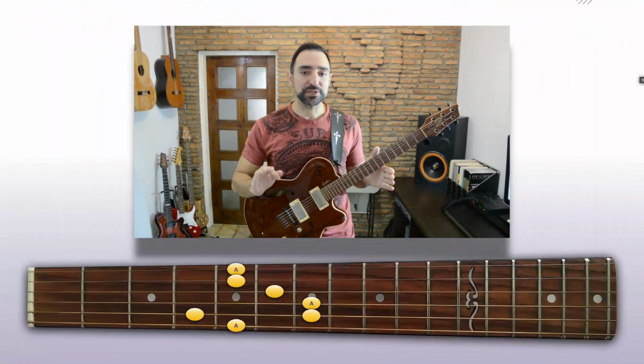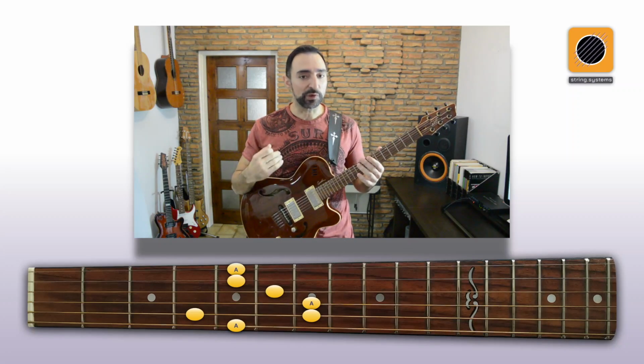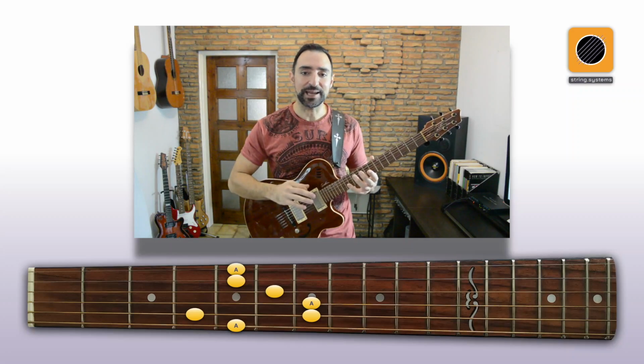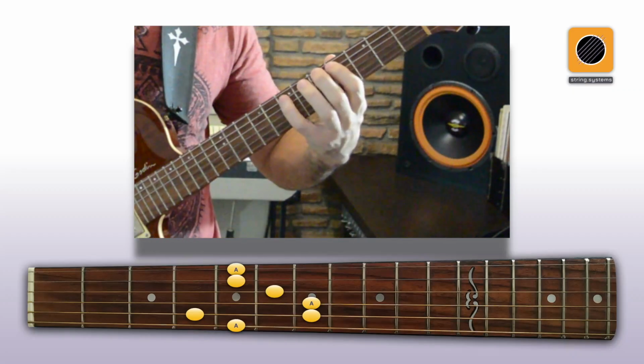Let's play one position of an A major arpeggio. Don't worry if you don't know any arpeggios, we will learn them very easily using SFS in the following lessons. For now, just look at the diagram and follow me. First, I'll play the plain arpeggio.